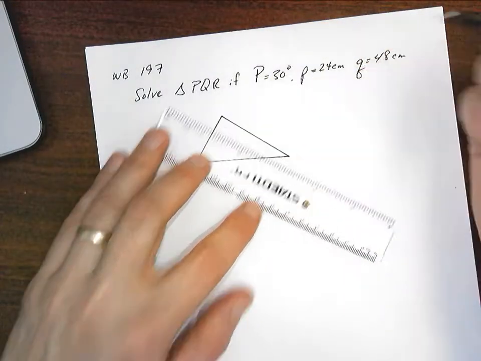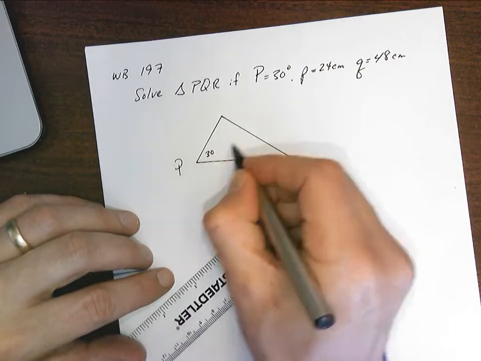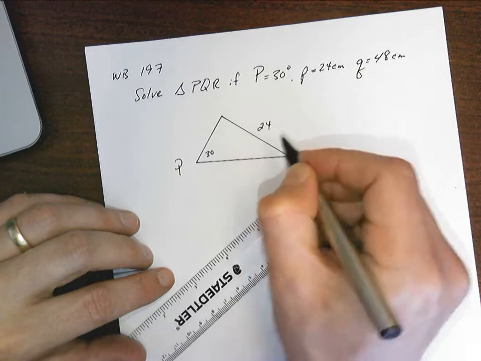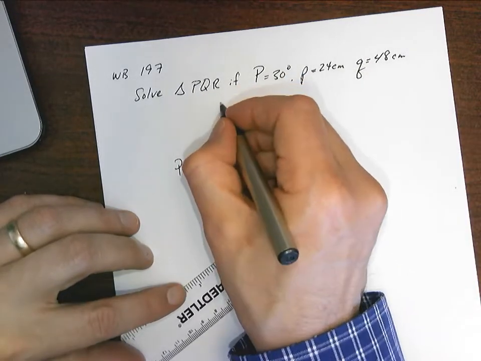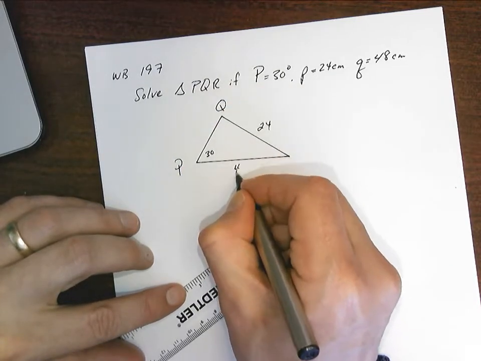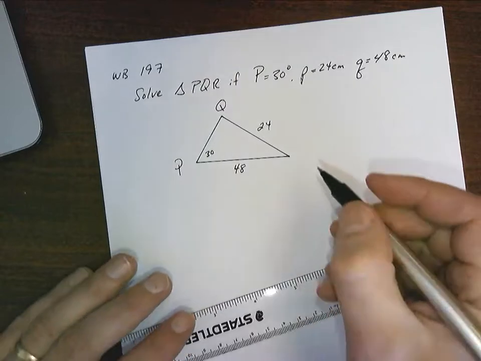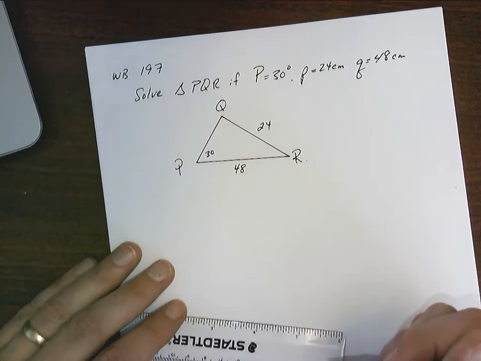That triangle needs to be named. If I'm going to have this as P, then this can be 30. If that's going to be 30, then this can be 24. Q can go anywhere I want. I've always put it here. Let's put it up here for fun this time. So that'll be Q, which means that little q will go here, 48. That leaves us with PQR. That must be R.